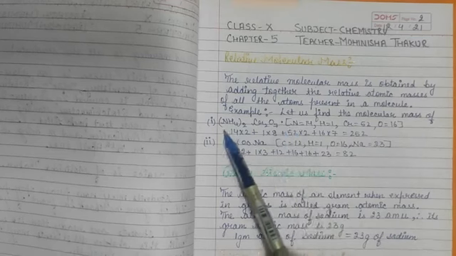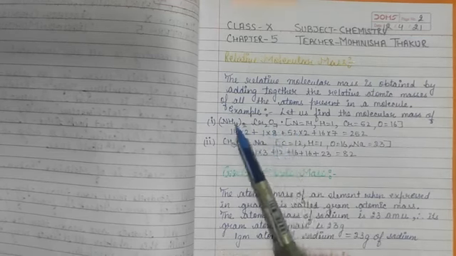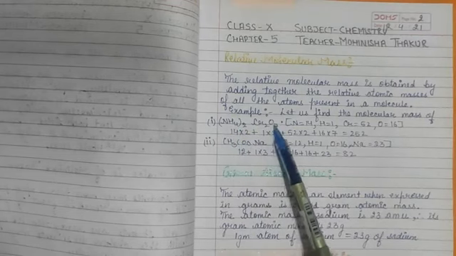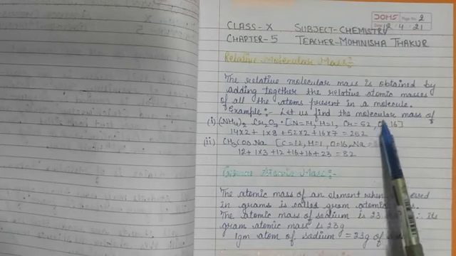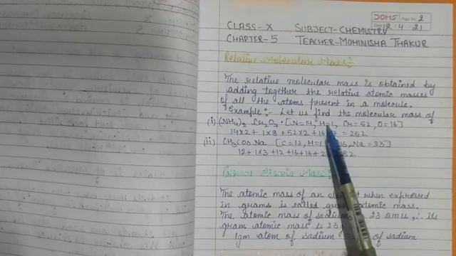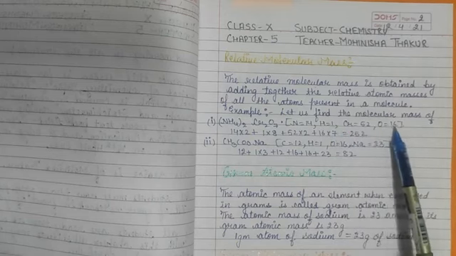So here you may observe that first we have to find the relative molecular mass of (NH4)2Cr2O7. So here the atomic mass is given to you. Nitrogen has 14, hydrogen has 1, chromium has 52 and oxygen has 16.